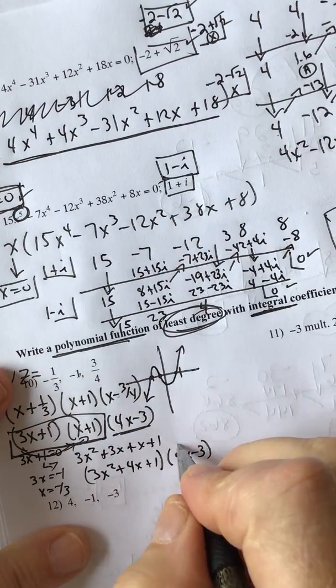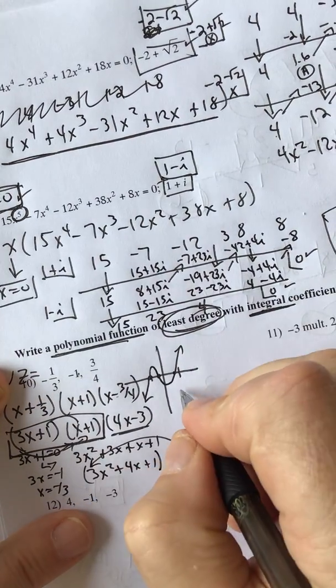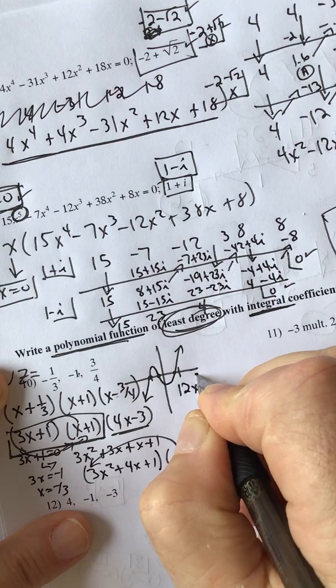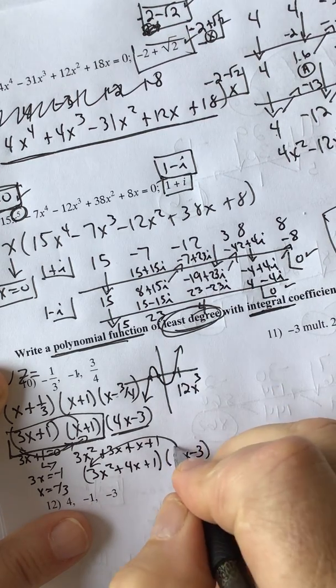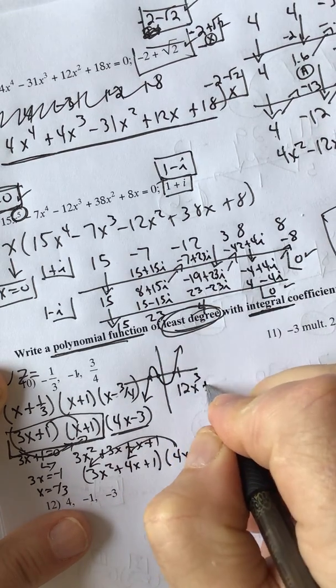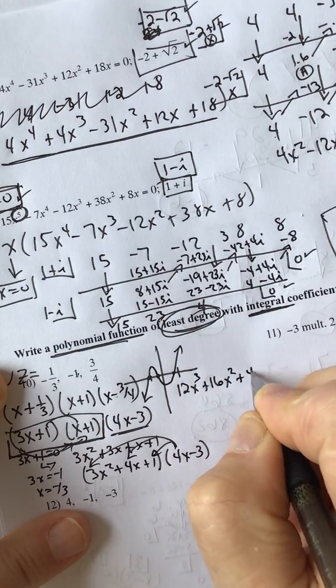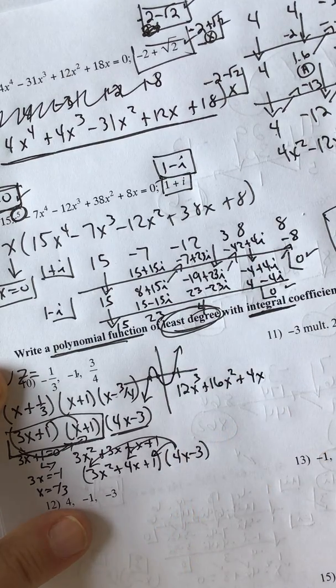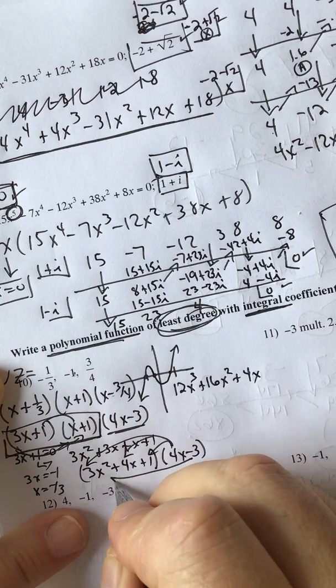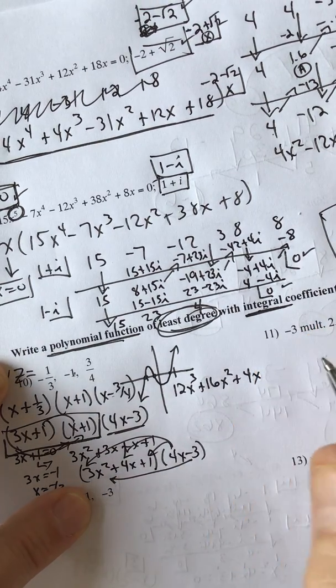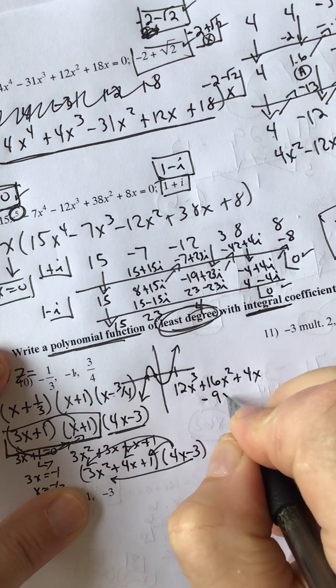Okay, so I got 4x times 3x squared, that's 12x to the third. 4x times 4x is 16x squared, and 4x times 1 is 4x. -3 times 3x squared is -9x squared.